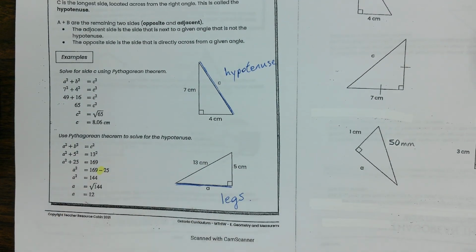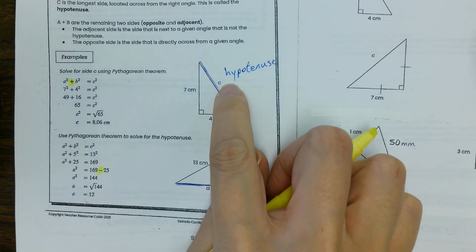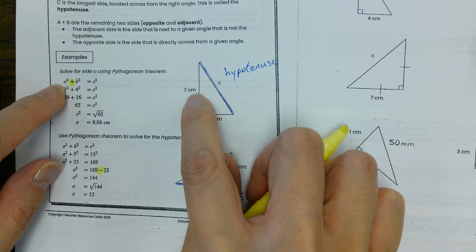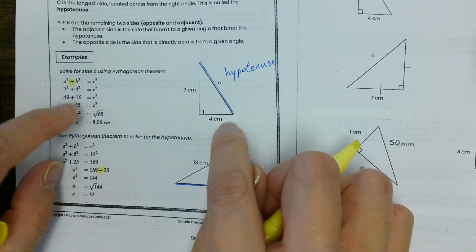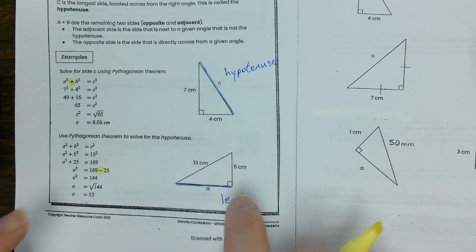They know to subtract, but then they just do whatever number subtract whatever number, and you get a negative. You cannot square root a negative. So remember, to find the hypotenuse, you would do 7 squared plus 4 squared, and then square root it to get your answer.